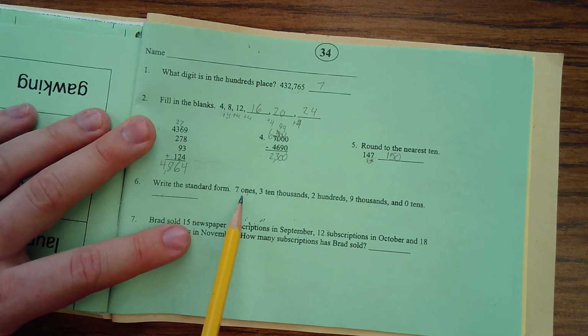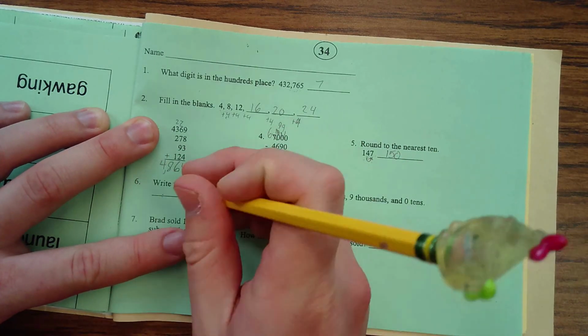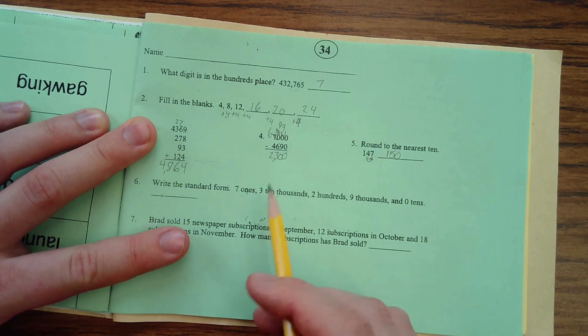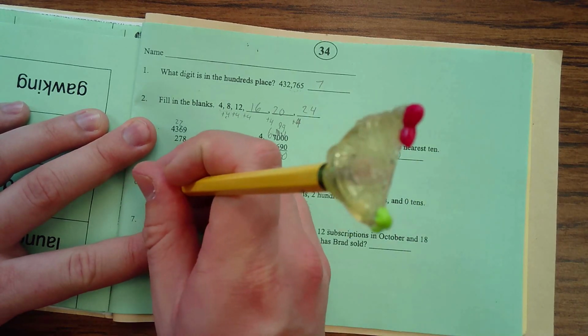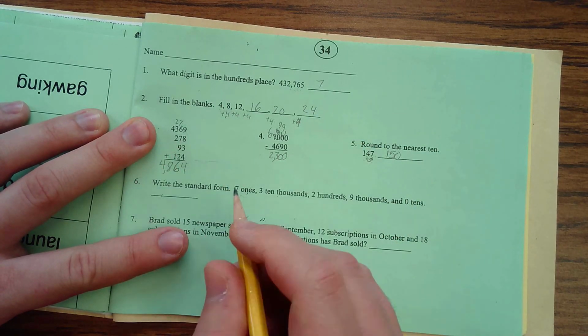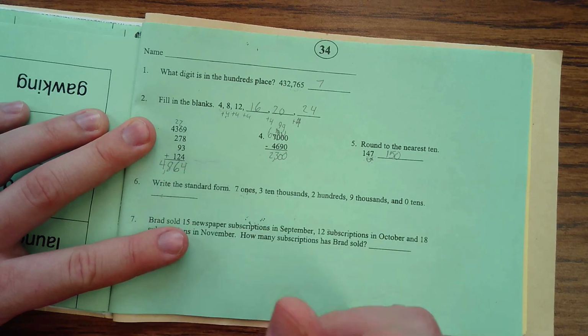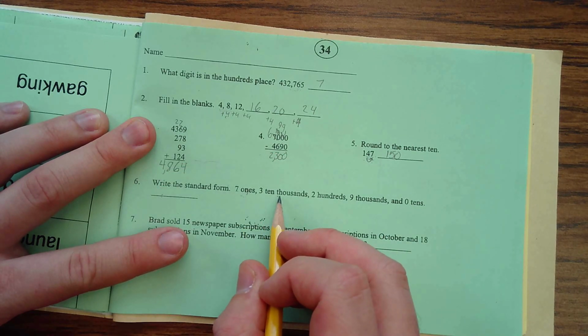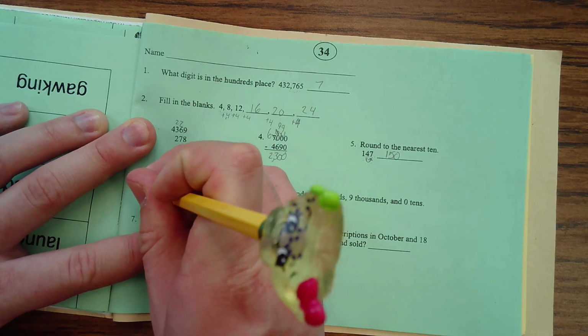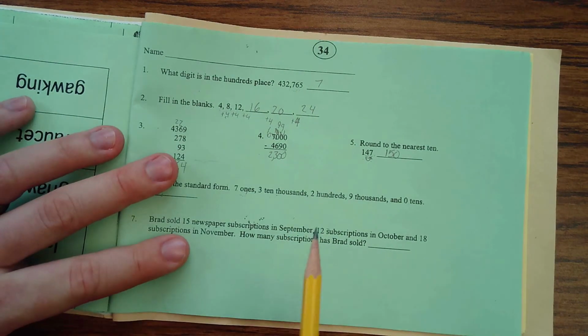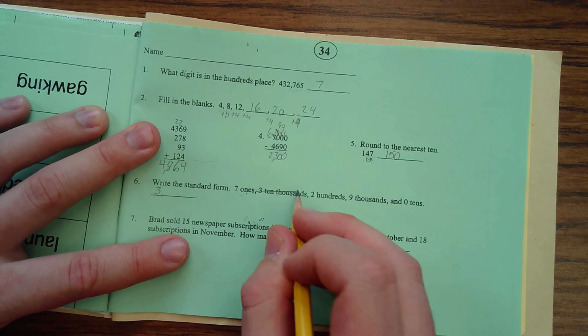So let's start here. We have 7 ones. We're going to start on the other side, the bigger side. So we're going to look at the 3 10,000s. So that's the biggest one there. So we have the 3 there, so we can cross that off.